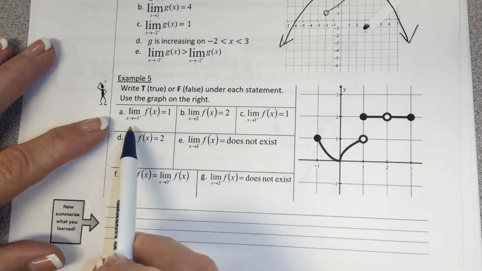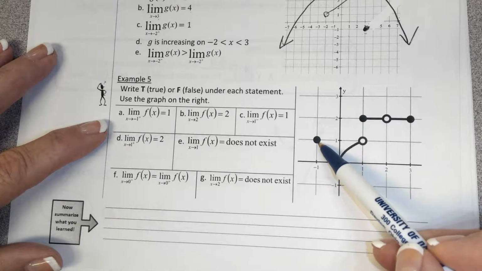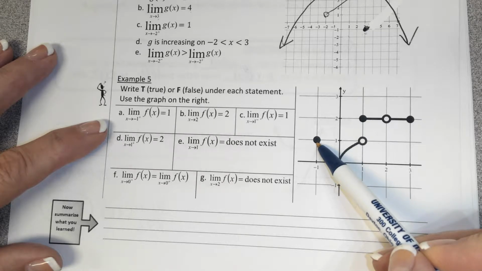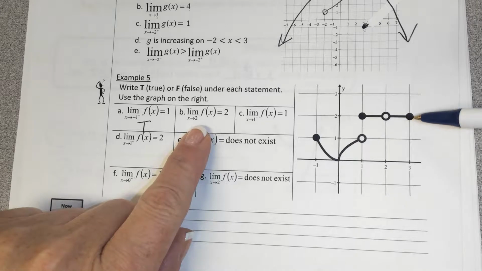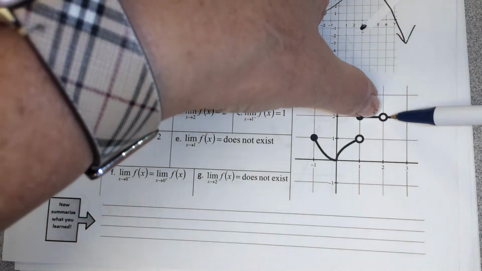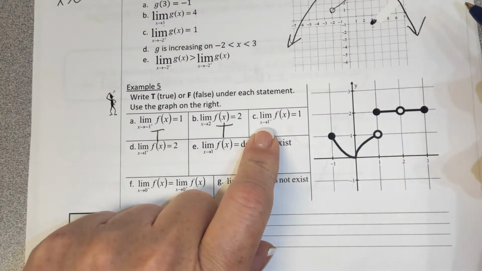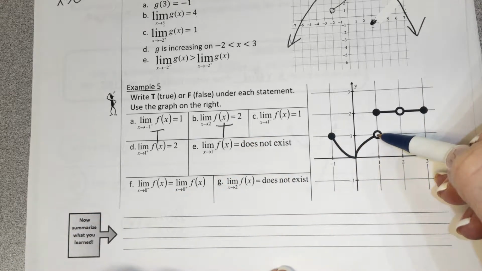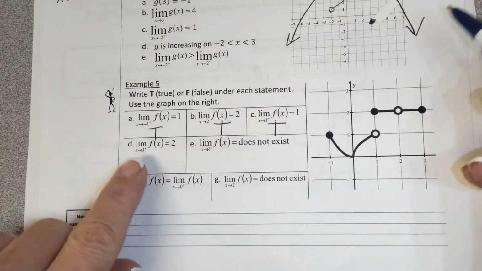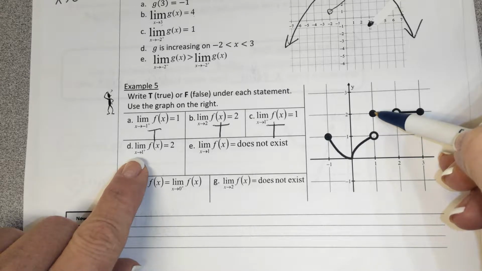All right. Let's answer these as true or false. The limit as x approaches negative 1 from the positive side is 1. What do you think? True or false? True. Good. The general limit as x approaches 2 is 2. Yep, true. The limit as x approaches 1, here's 1, from the negative side is 1. Agree? True. The limit as x approaches 1 from the positive side is 2. Agree?